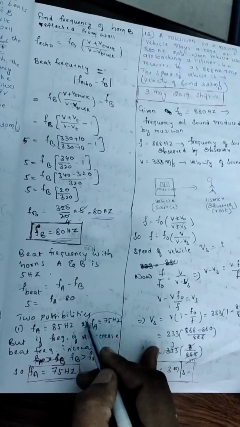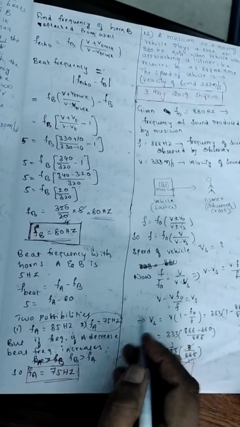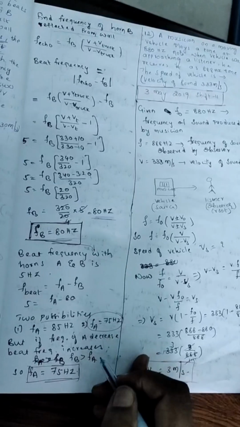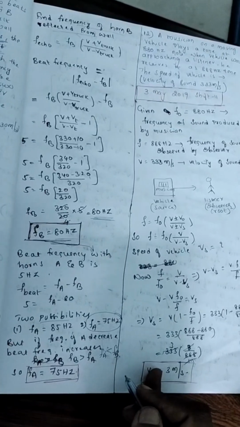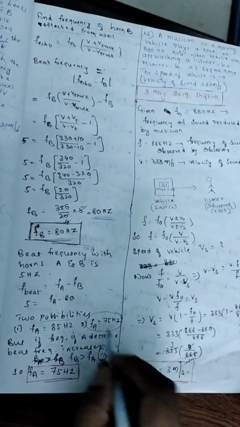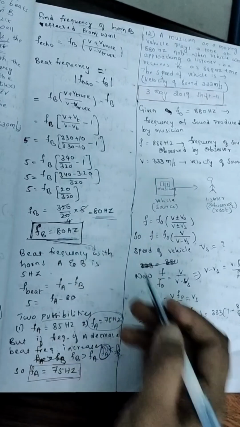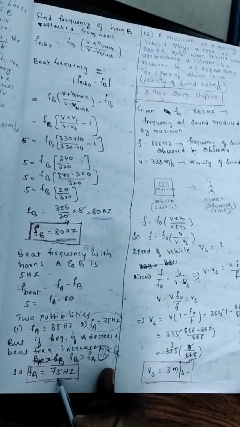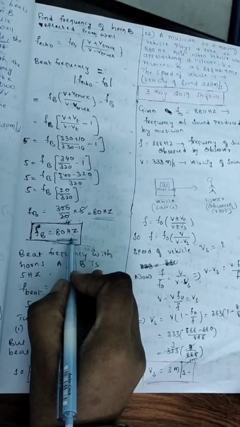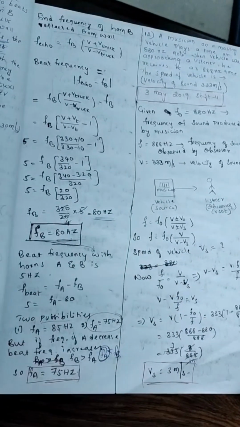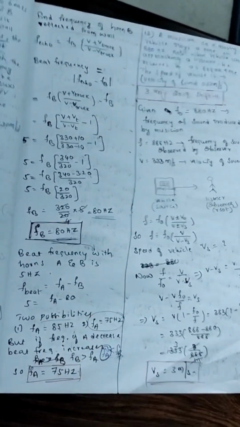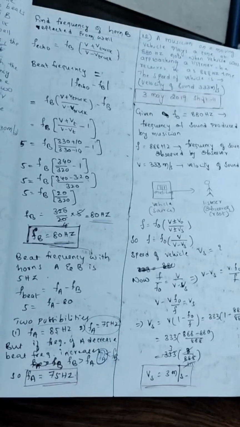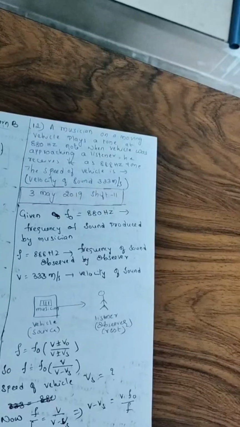But in the problem, he said that the frequency is decreasing. Means FA is less than FB, or FB greater than FA. FA must be less than FB, he said. In the problem, FA less than means what is the value of FB? 80. Here two possibilities we saw, no, 85 and 75. 85 will be greater than FB. So it is impossible, because in the problem he said FA must be less. Less means what you have to take? 75. 75 is less than 80 hertz. So FA is 75 hertz. Right? Now next, 12th question.